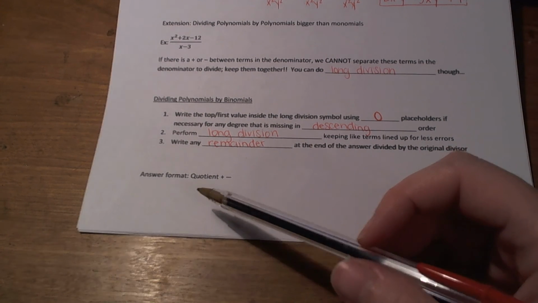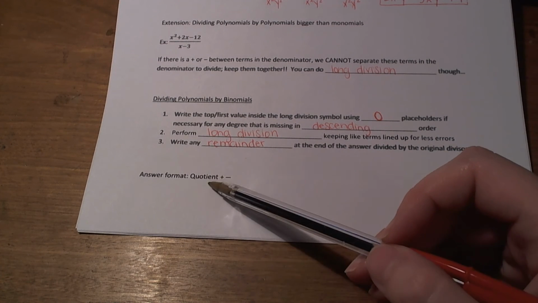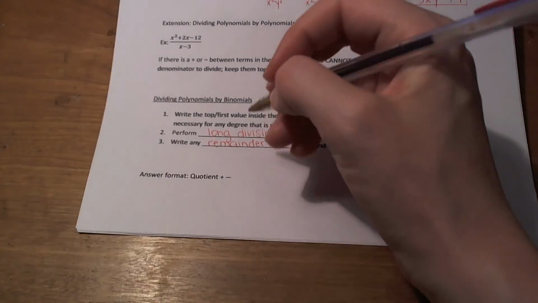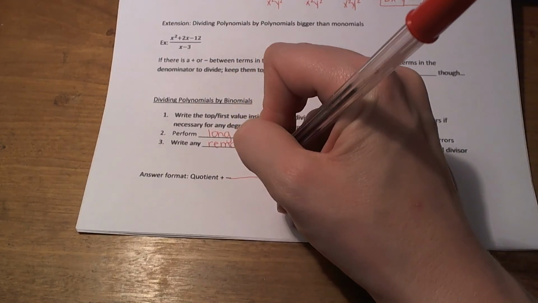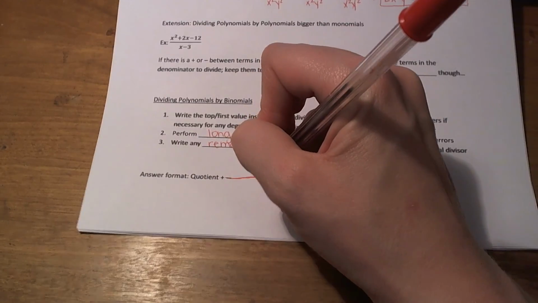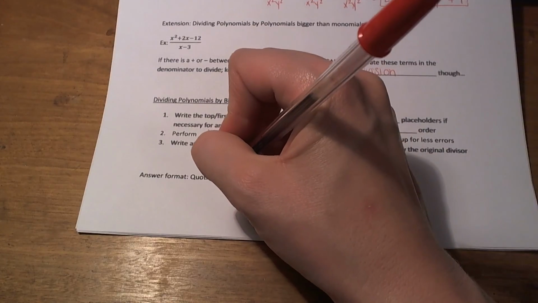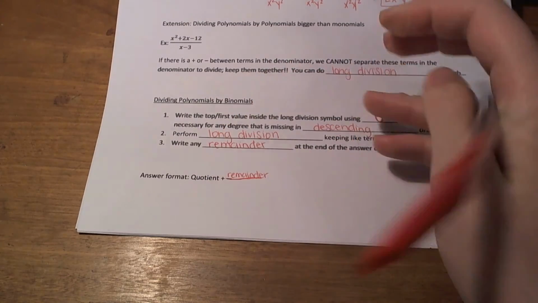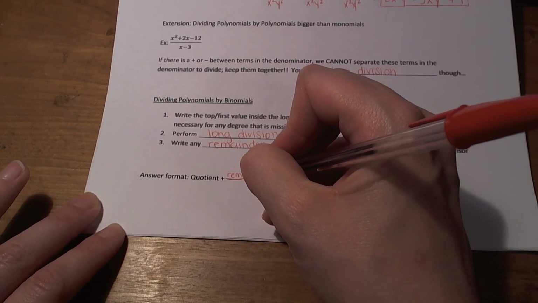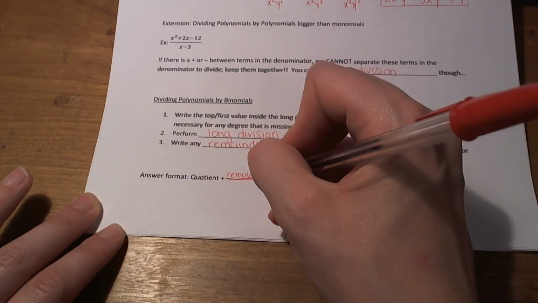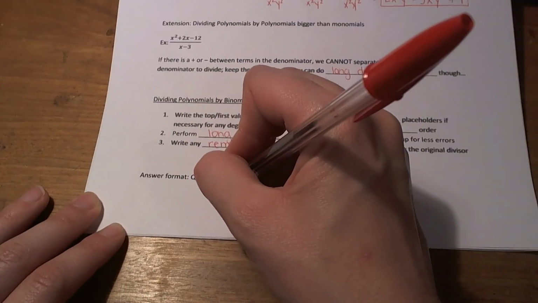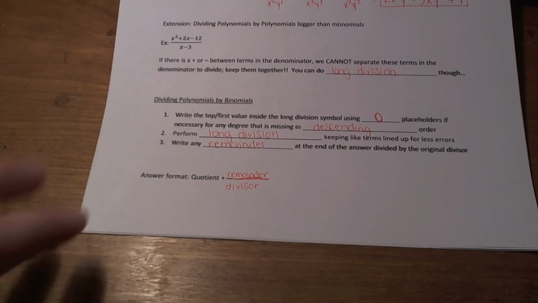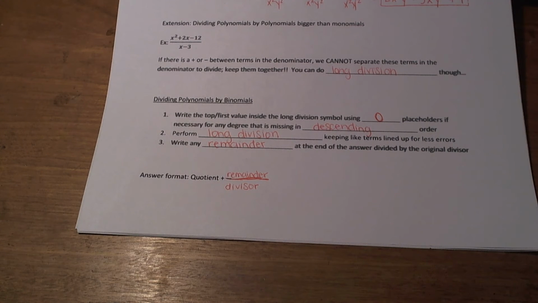Your answer format is whatever the quotient, that's whatever the answer value that you divide and get is, plus, this should probably be written a little bit longer line here, but plus the remainder on top divided by the divisor. Remainder over divisor.